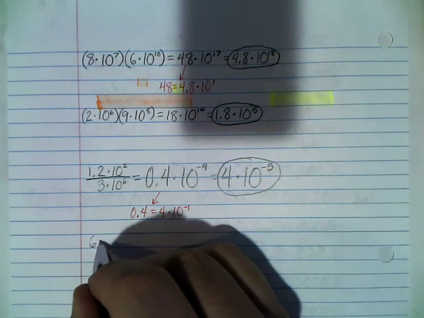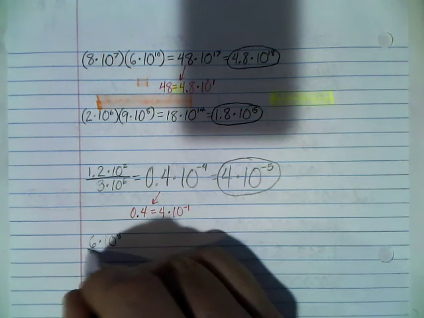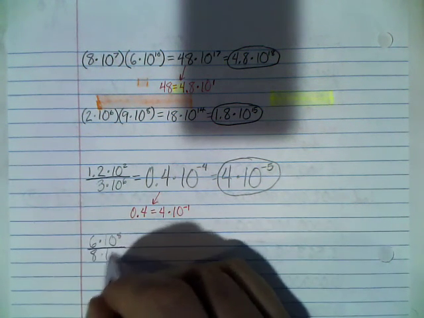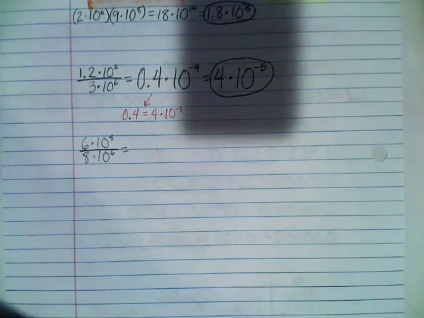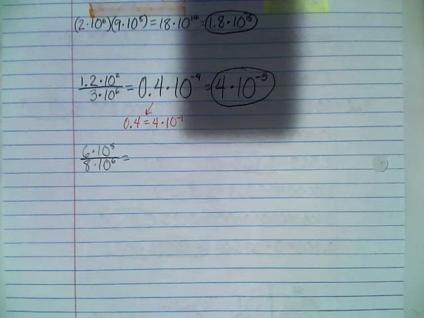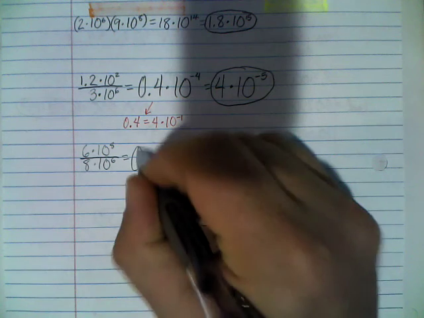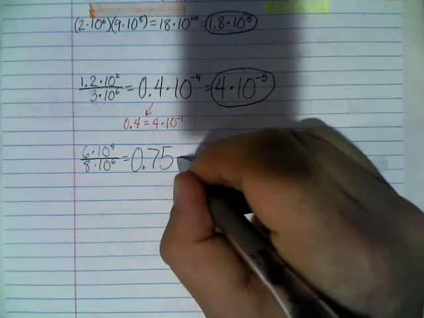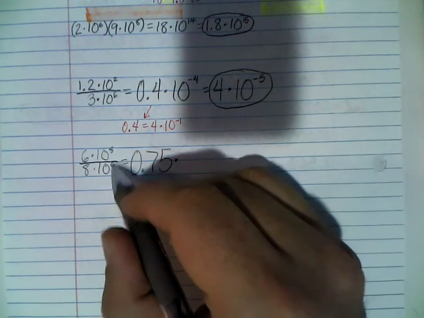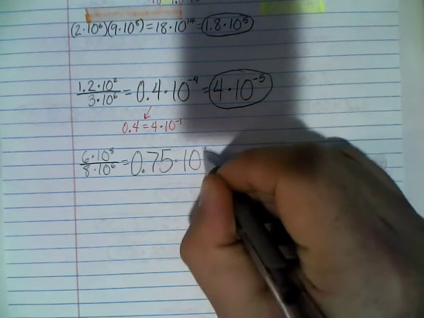Let's try another one. 6 times 10 to the 8th power over 8 times 10 to the 6th power. Now, we do prefer decimals rather than fractions here. Don't do fractions. So when I look at 6 over 8, think 6/8. Well, we know that reduces to 3/4, and we should have it memorized that 3/4 is 0.75. And then times 10 to the 8 minus 6 power, so 10 to the 2nd power.